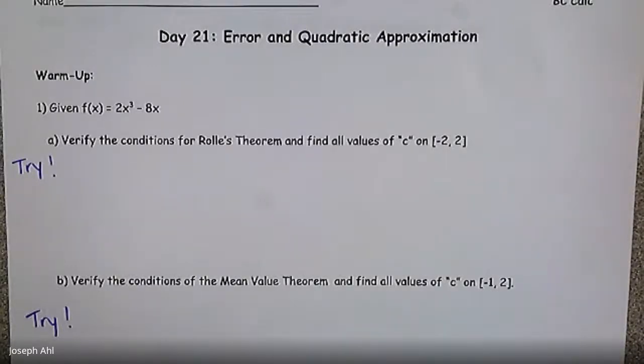ABC Calc, this is going to be your notes for day 21. Today we're going to talk about some pretty big concepts that involve the error in some of our approximations.